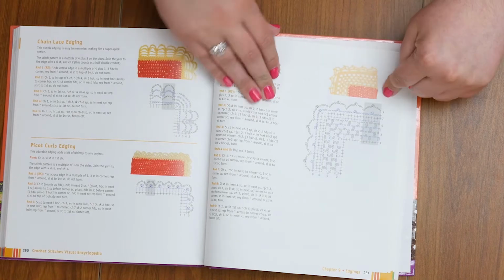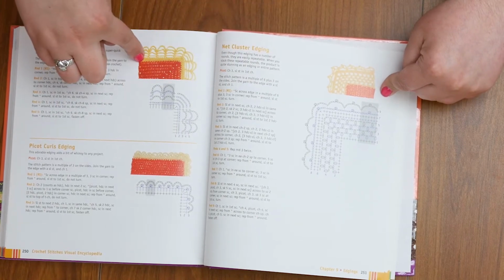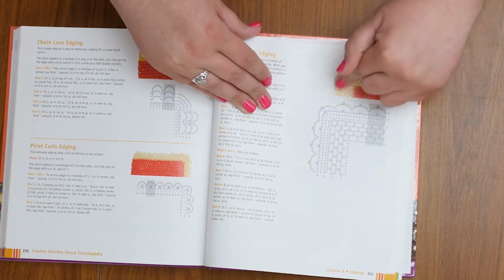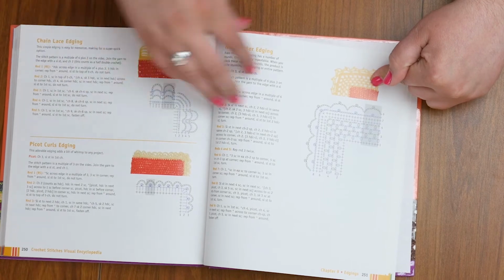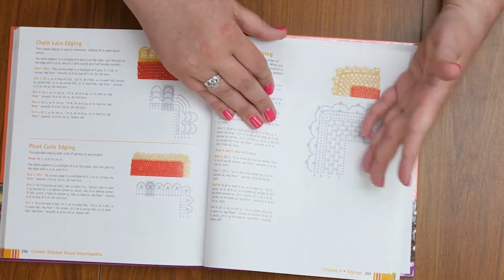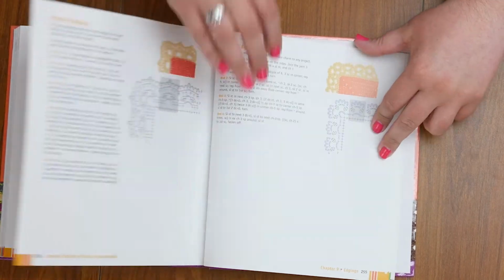One of the nice things, I think, is that they've shown the corners in all of the edges. Sometimes I see edging patterns that just show a straight section, and they don't give you an idea of how you're going to turn the corner or how it's going to look around the corner. So I do like that they've shown the corner of each of the edges in all of their pictures and in all of their charts.